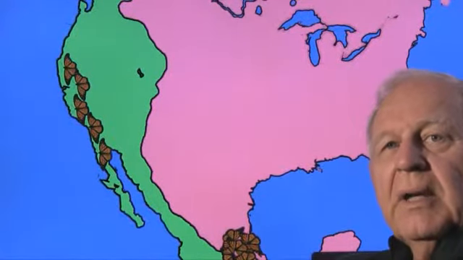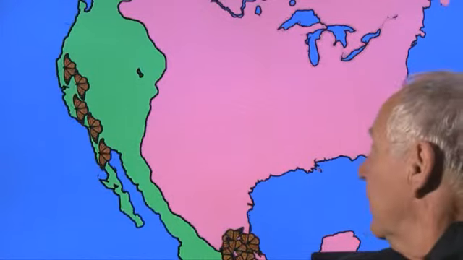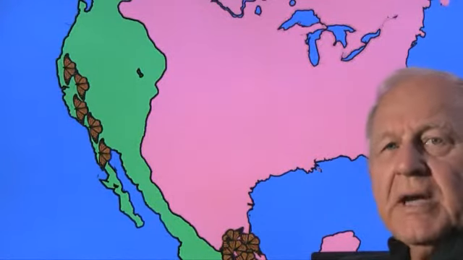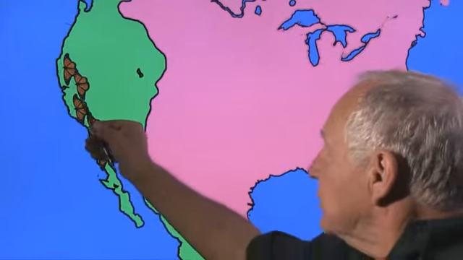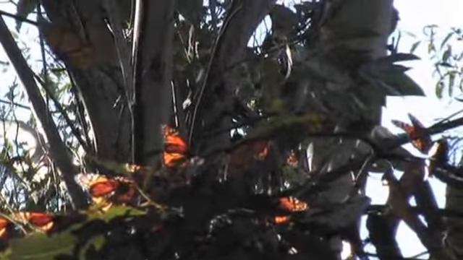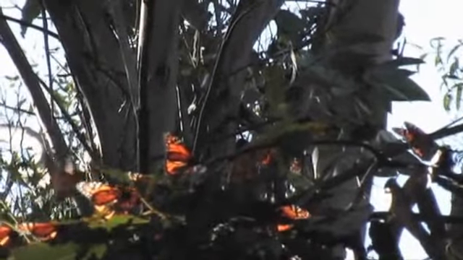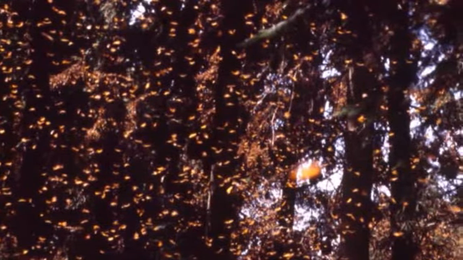Okay. In the wintertime, the migrators have found their overwintering sites. The western population has aligned themselves along the California coast, where they hang out mostly in eucalyptus trees, probably no further inland than maybe a mile. The eastern population has found mountaintops in central Mexico.